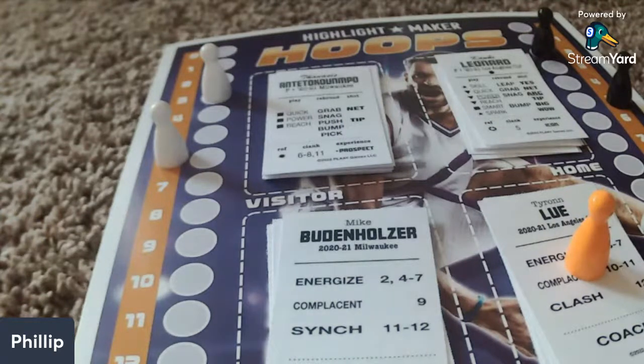His clank is 6 through 8 and 11 for Giannis, and it is an 8. That is a clank, and that is the end of the game.